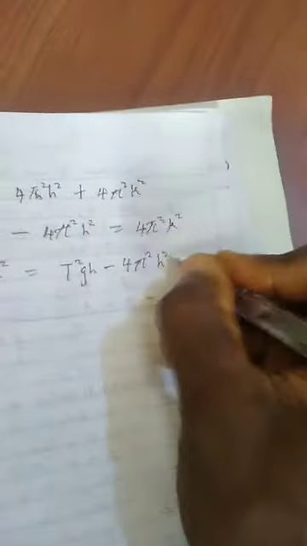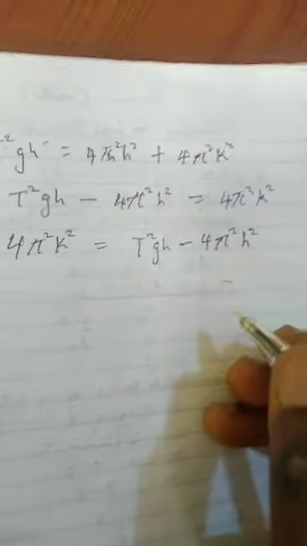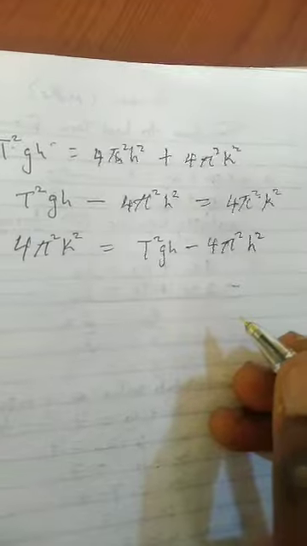So I have 4 pi square k square equals T square gh minus 4 pi square h square.